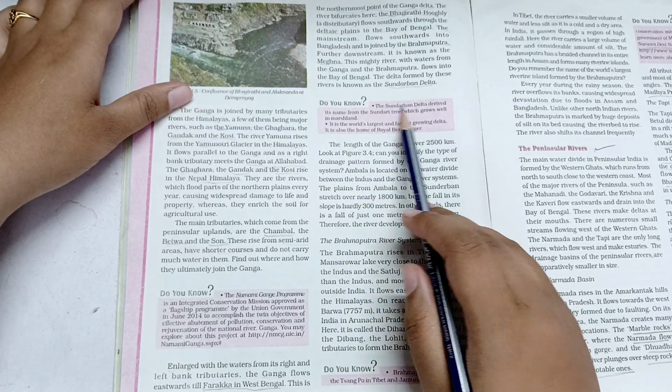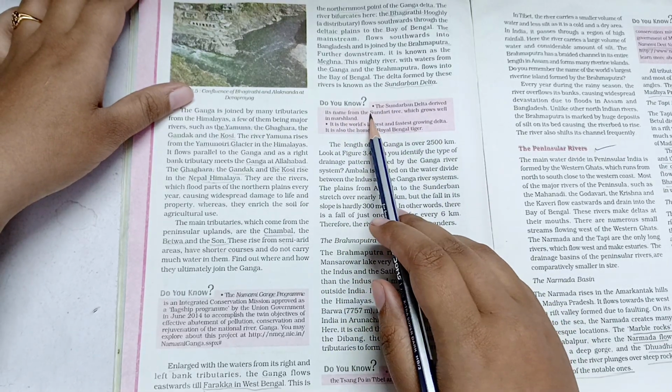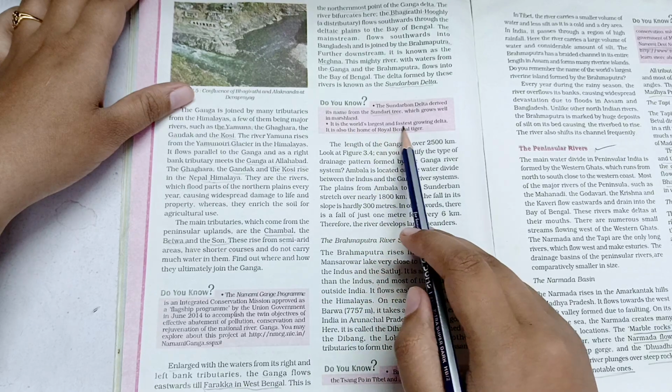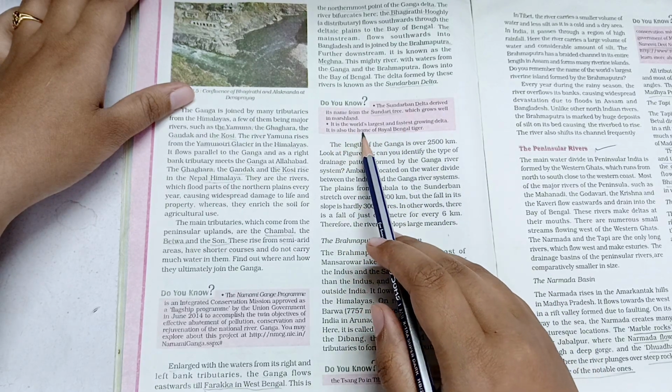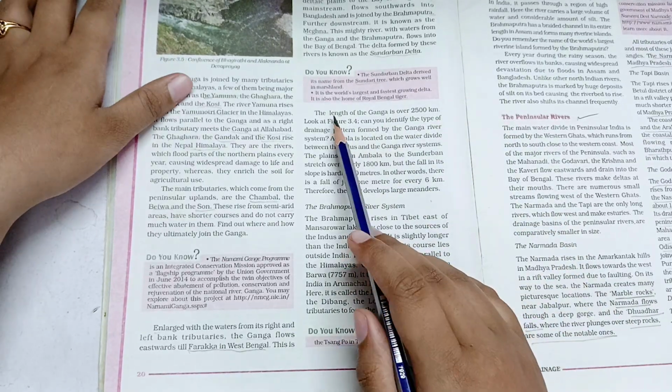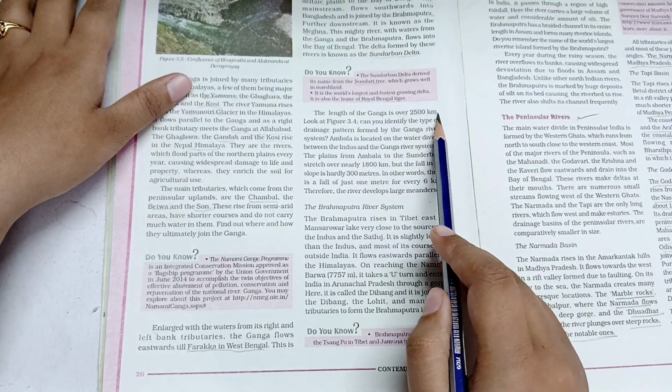Do you know the Sundarban Delta derived its name from the Sundari tree which grows well in marshland? It is the world's largest and fastest growing delta. It is also the home of Royal Bengal tigers. The length of the Ganga is over 2,500 km.